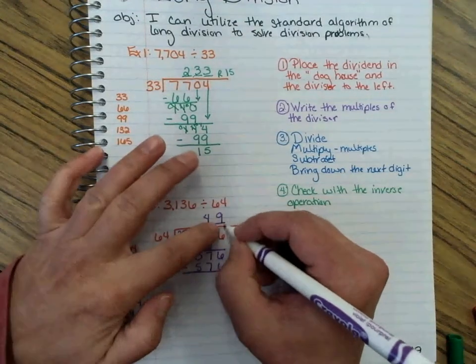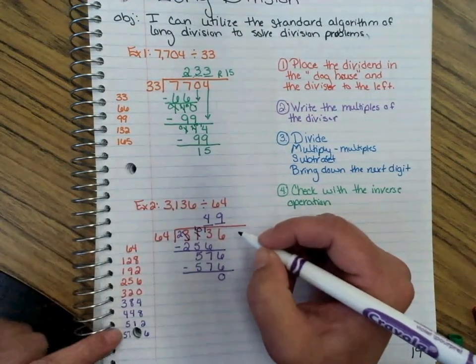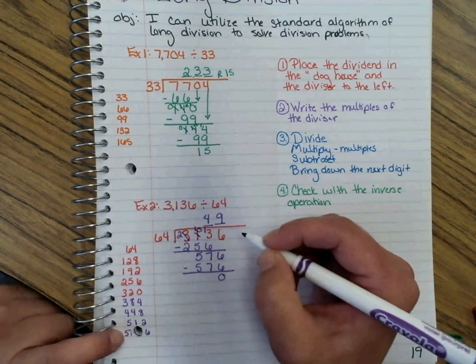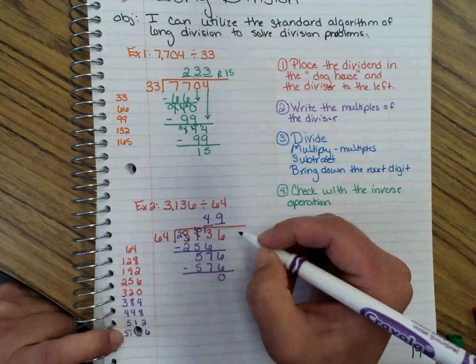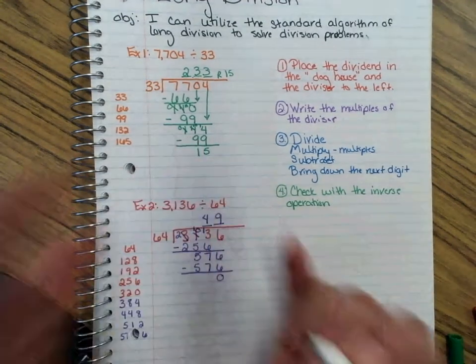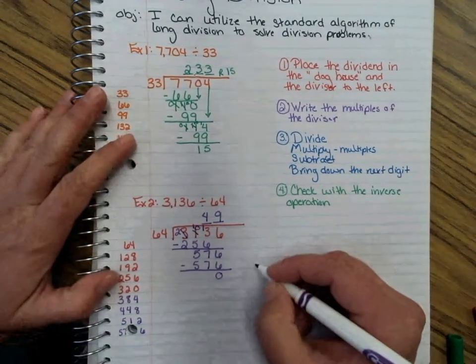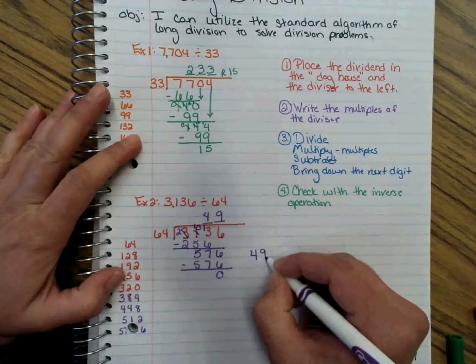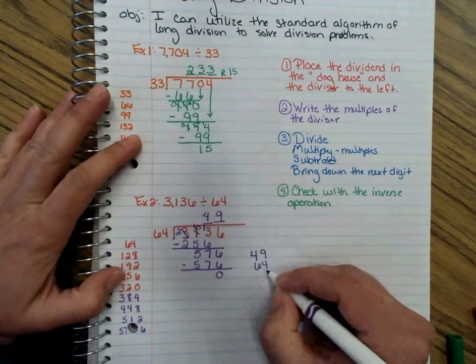Now, I'm going to tell you guys this. You will never, ever, ever put a 10 in this. So you will never need to go with your multiples further than the first 9 multiples, because you're not going to put a 10 in one single place value. Okay? So now I've got to check.